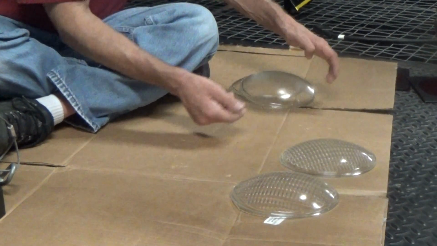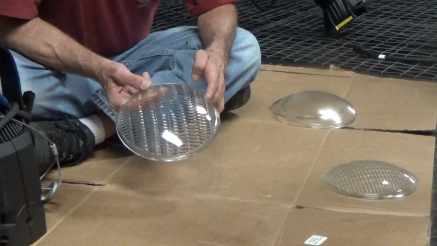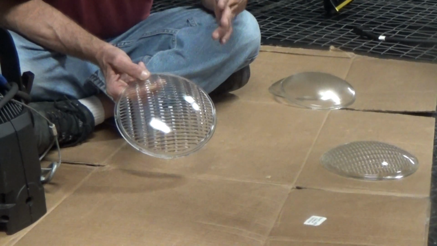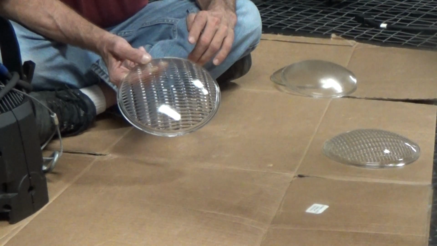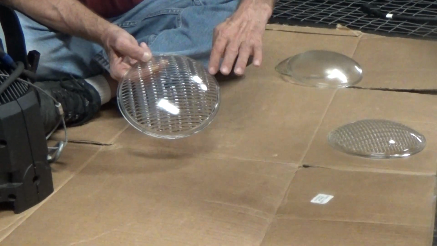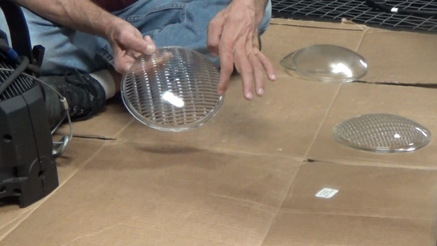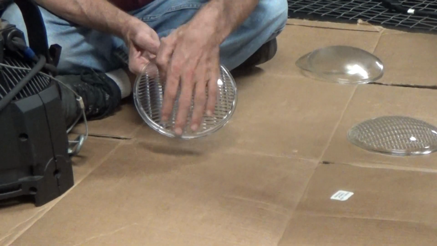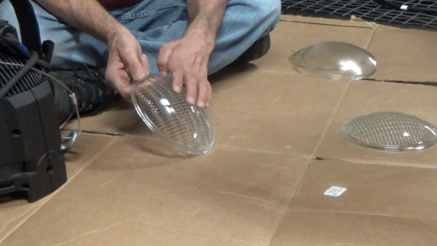The next lens is called a medium flood. Medium flood starts to look like a car headlight. People used to think of PARs as looking like car headlights because they were sealed beams. And a medium flood, if you look at it, has 8 bands or serrations of lenses. 1, 2, 3, 4, 5, 6, 7, 8. It'll have 8 across there, and that is a medium flood.